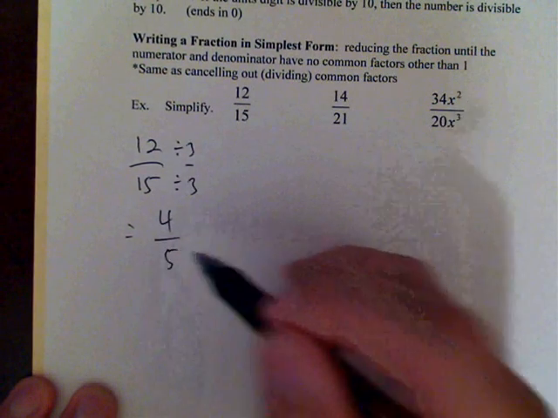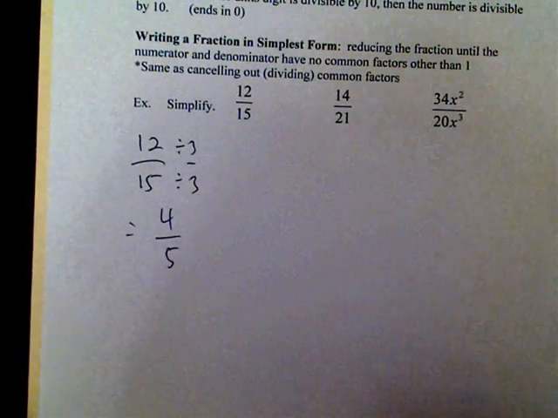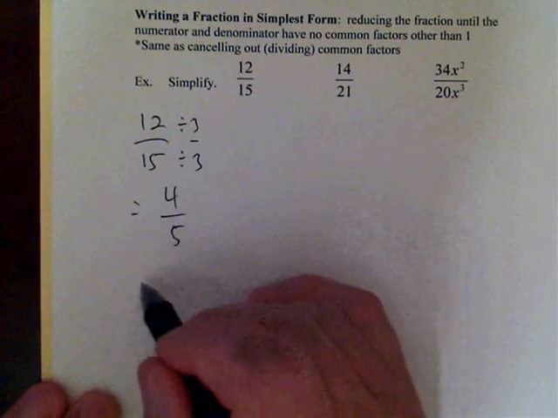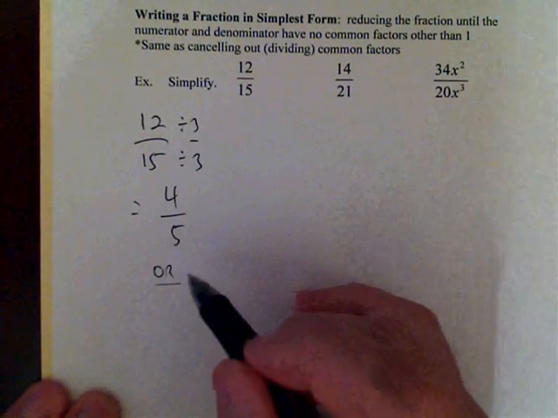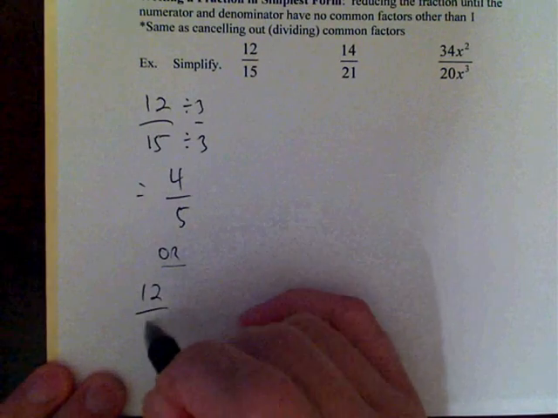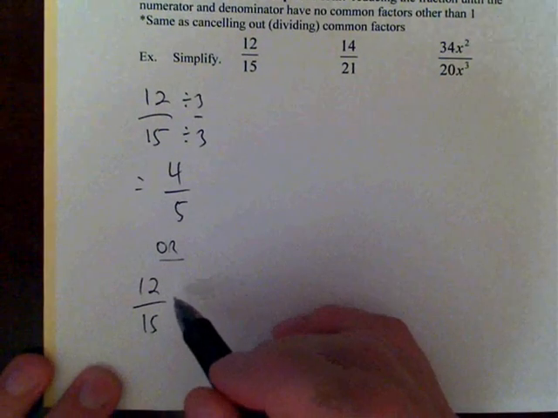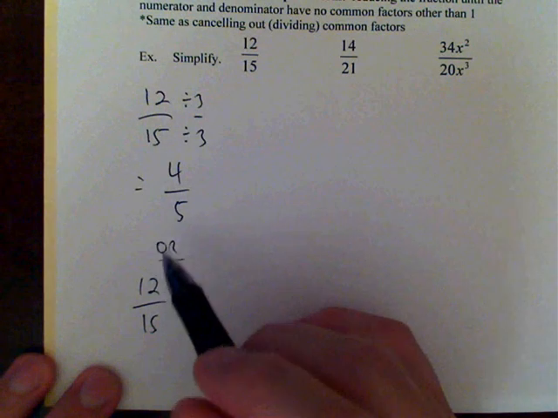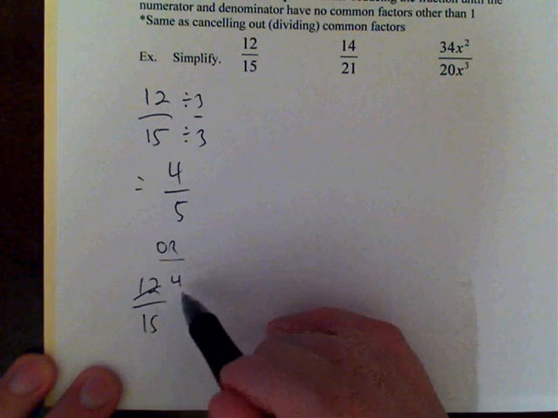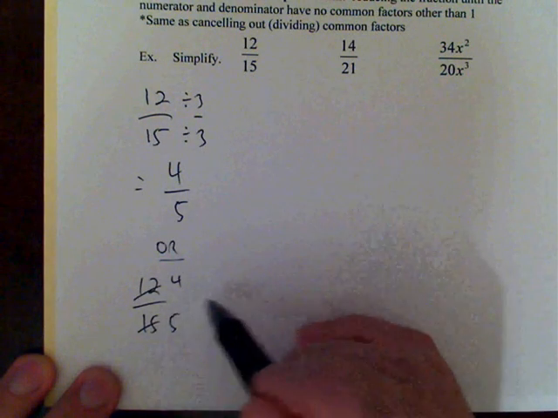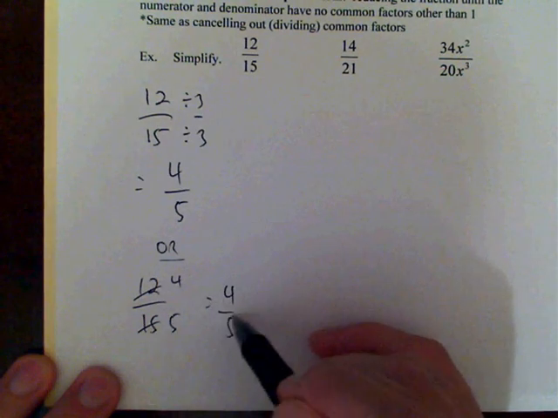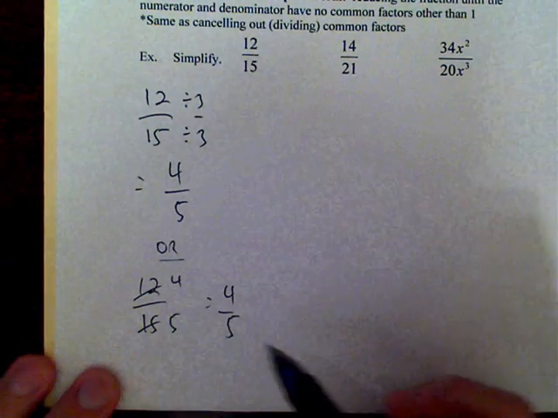Now let me show you the way that actually was taught, and when you get the hang of this, feel free to do this. It's the same thing. We're just going to do the work in our heads. Once again, we know 3 divides into 12 and 3 divides into 15. 3 divides into 12 4 times. 3 divides into 15 5 times. There's your answer. Got that? We're marking it out and replacing it with what it is.